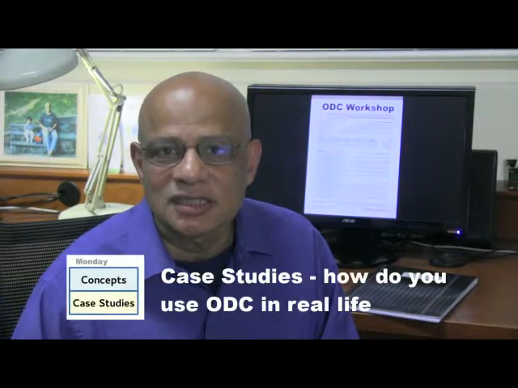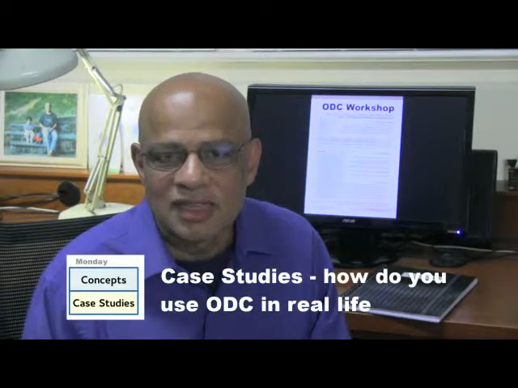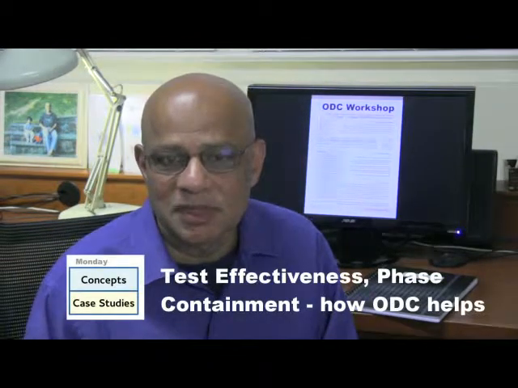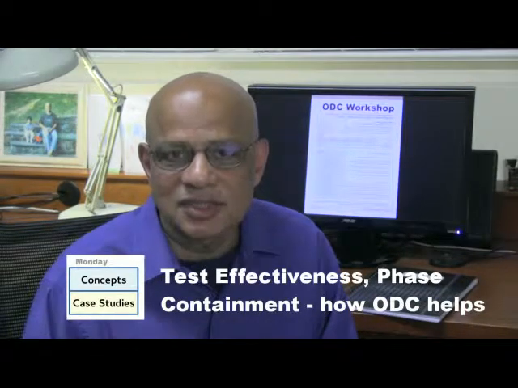And we go through several case studies so the team has a good understanding of how you actually use ODC in real life. And we also go through a couple of typical applications of ODC. There are many applications of ODC, so we pick a couple that are most needed by many organizations, such as test effectiveness measurement, phase containment, root cause analysis, and understand how ODC does these things and where the productivity increases occur, where the cost benefits kick in.